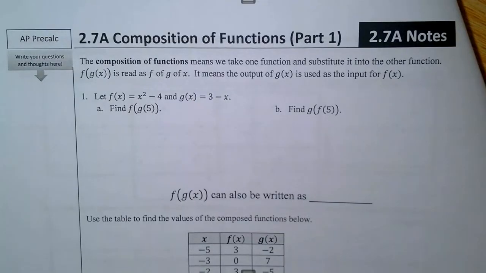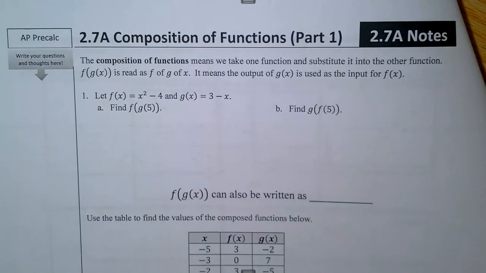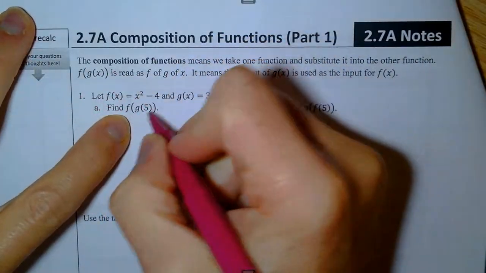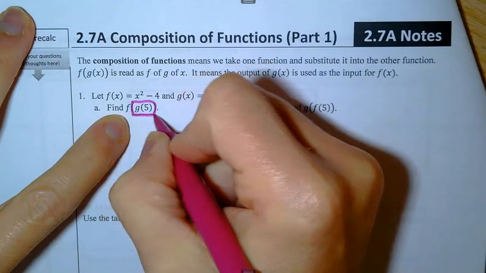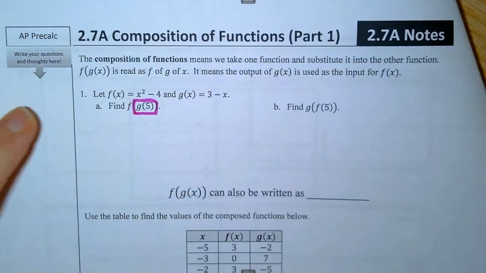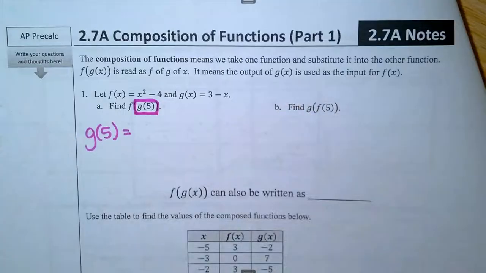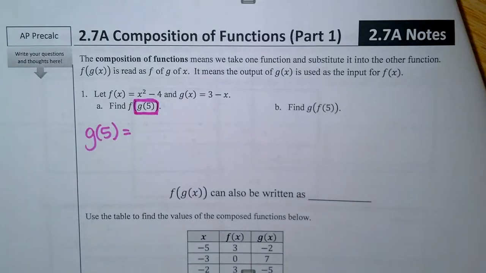Okay, composition. We kind of already did this on the first FRQ, so hopefully this should be pretty easy, and you did it in Algebra 2 and Algebra 1. Remember, we always start with this composition of functions. As long as you take it step by step... the notes are easy, but then the homework does challenge you a little bit more.